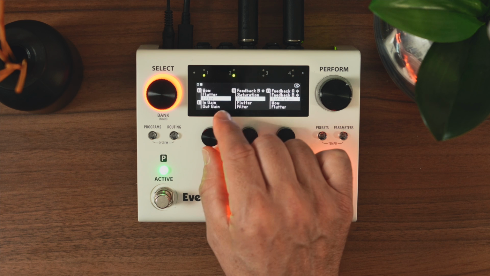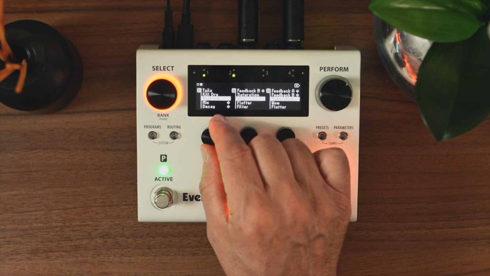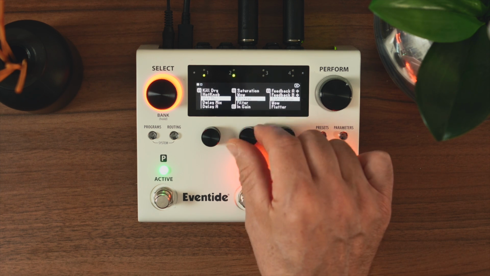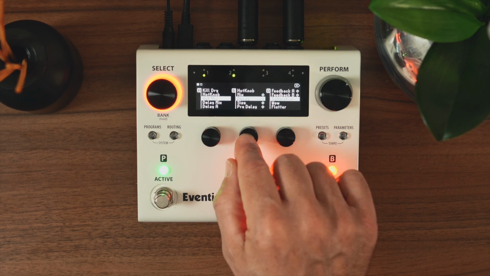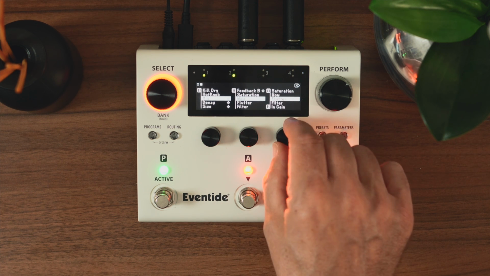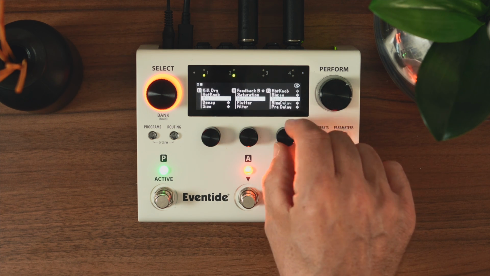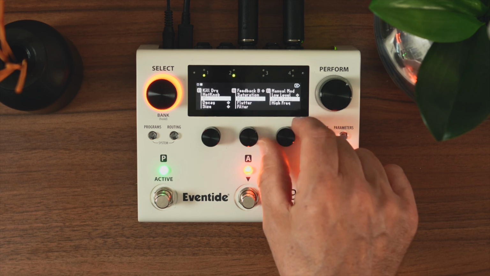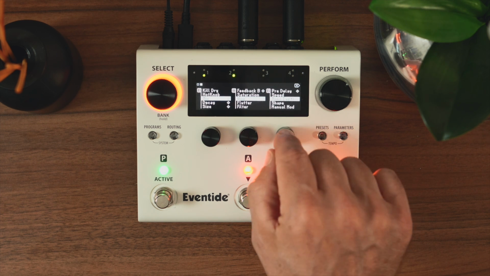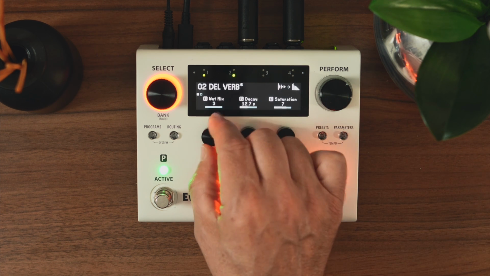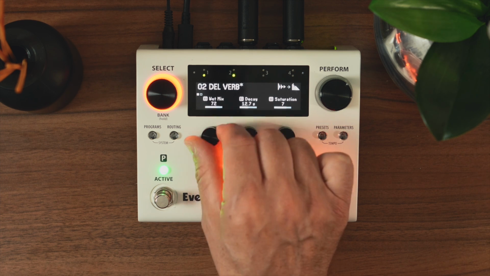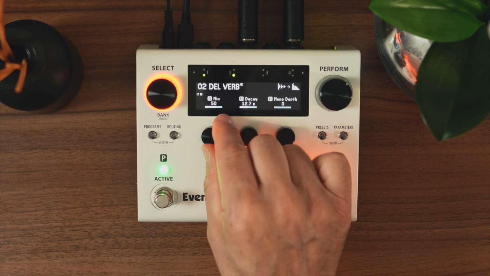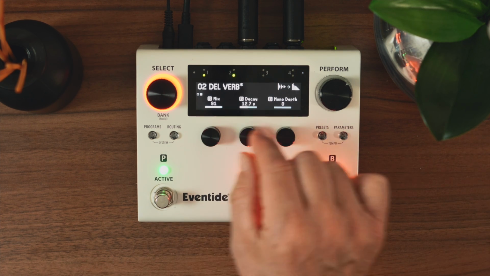I want to affect the reverb. So potentially we want the mix. Potentially we want the decay. And maybe the modulation depth. We can take the reverb off. Right up. Actually, so now we can take the reverb right up.